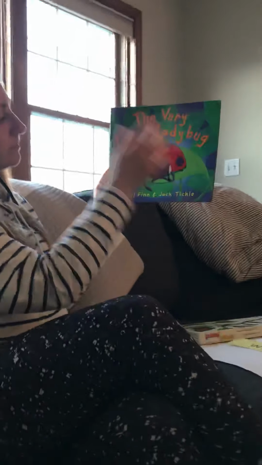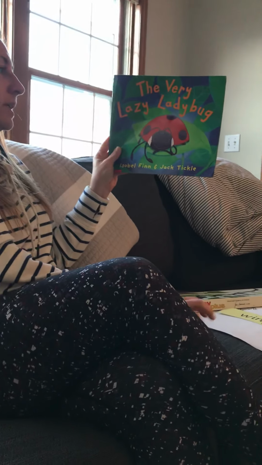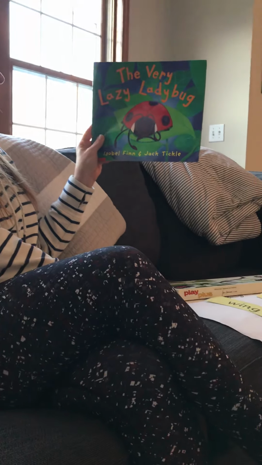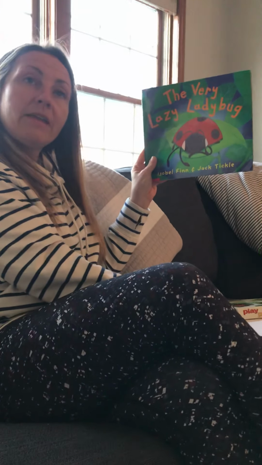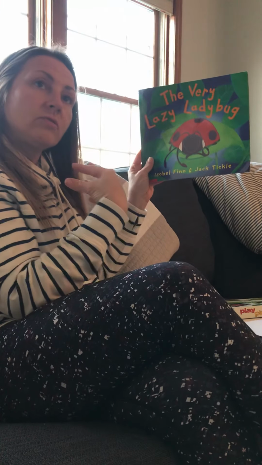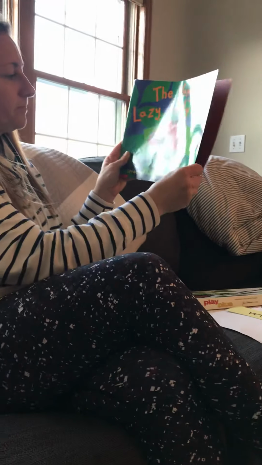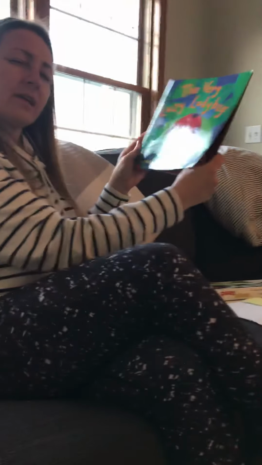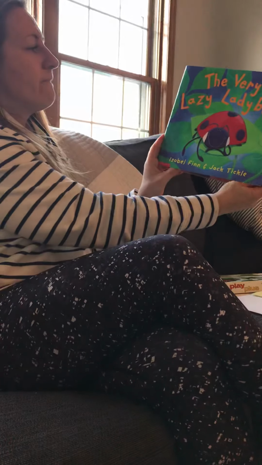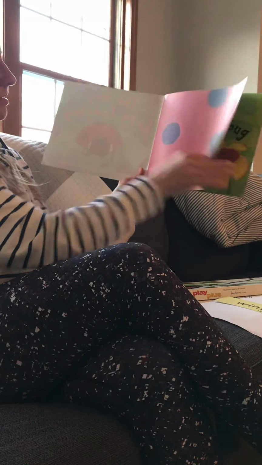Here is a fun book that we actually would have acted out. We would have made the face costumes or the animal costumes and stuff. So we're doing the next best thing. We're going to read the book, The Very Lazy Ladybug.